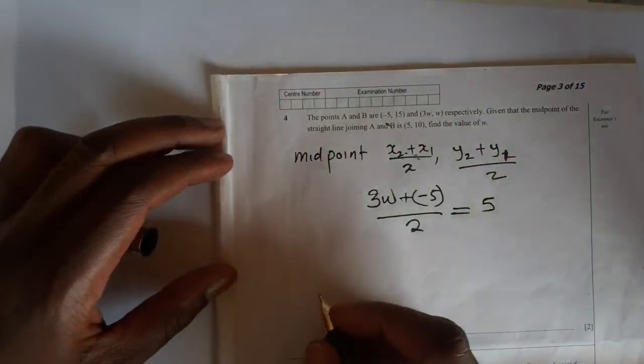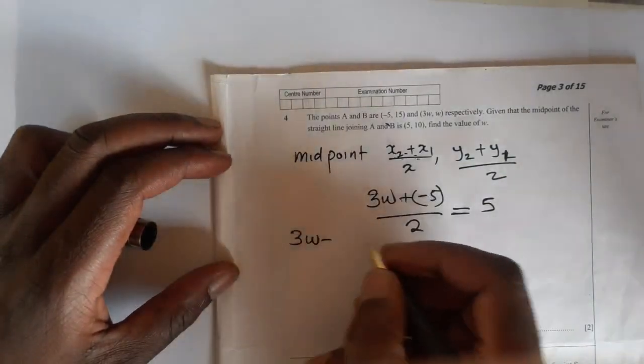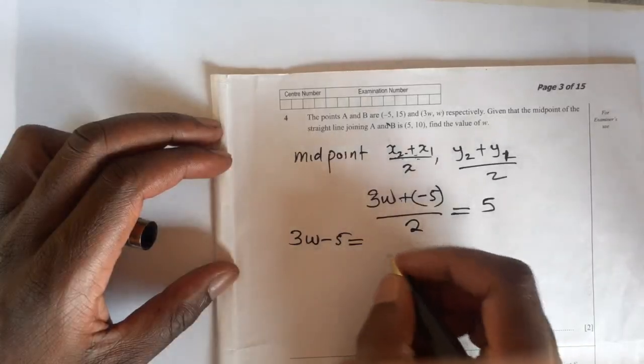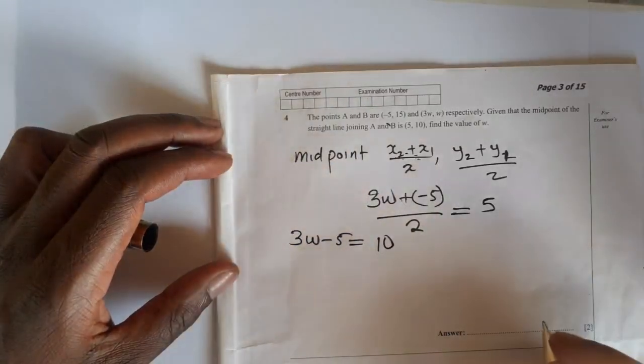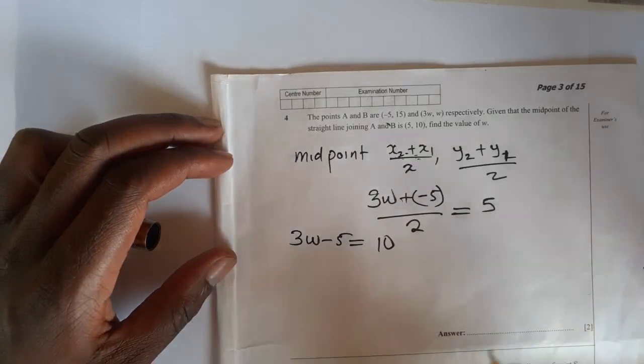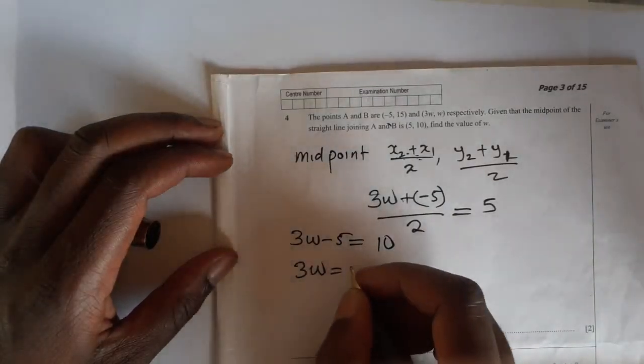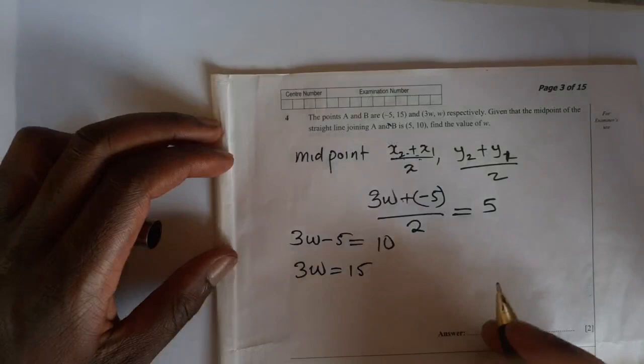So when you work out this, it is going to give us 3w minus 5 is equal to 10. Then we say 3w is equal to 15. Where is this 15 coming from?